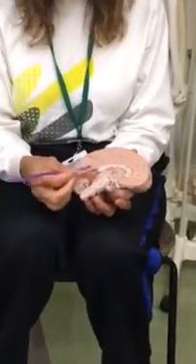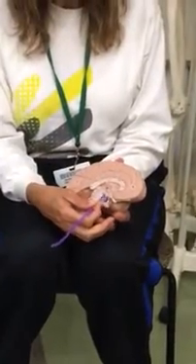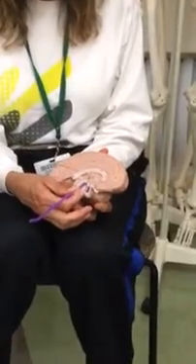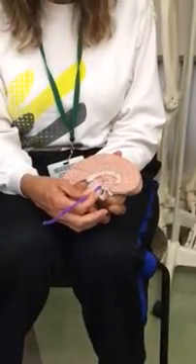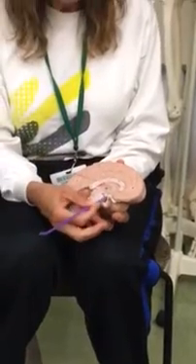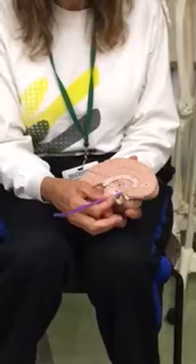The hypothalamus goes from the optic chiasm to the mammillary body. So this region here is the hypothalamus. Hypo, it's below the thalamus, right? The optic chiasm is where the optic nerves crisscross.